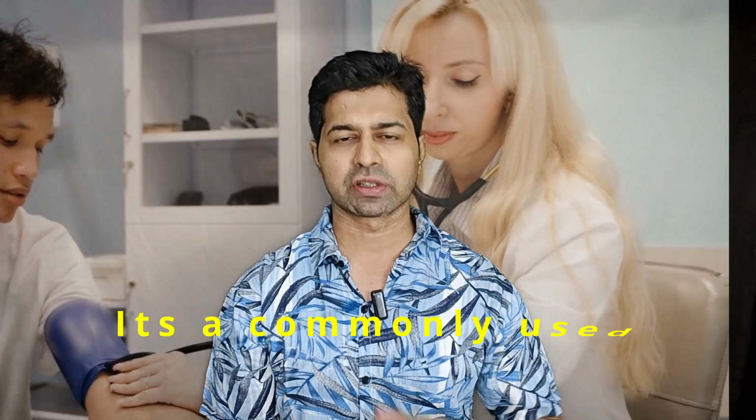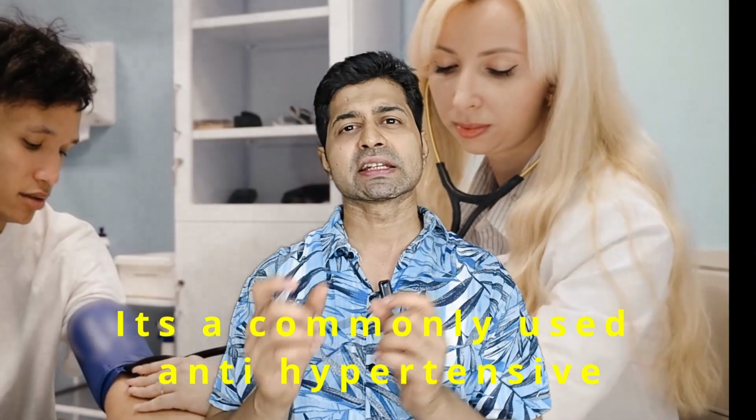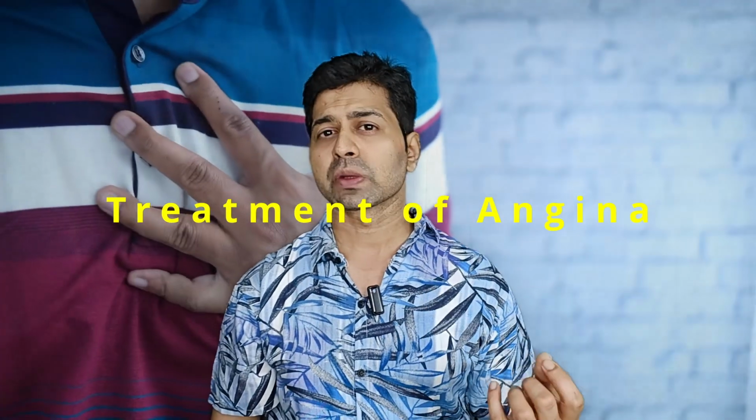So where is it used? Quite obvious, it is used to lower the blood pressure in case of hypertension, whether in adults or children. It's also used in certain forms of angina, that is chest pain. The mechanism being, as I told you previously, it sort of makes the work of the heart to some extent easier.